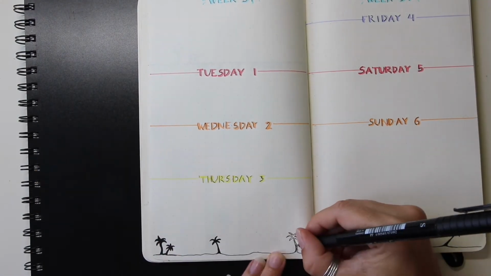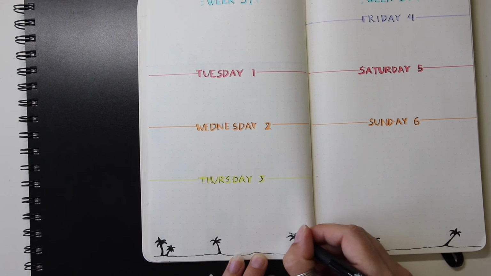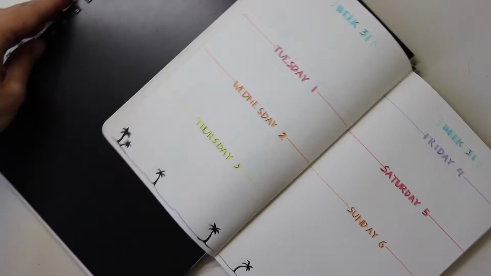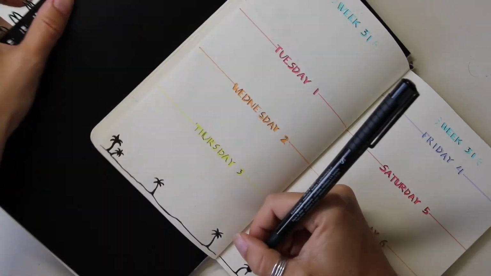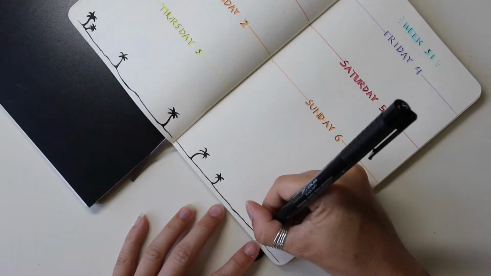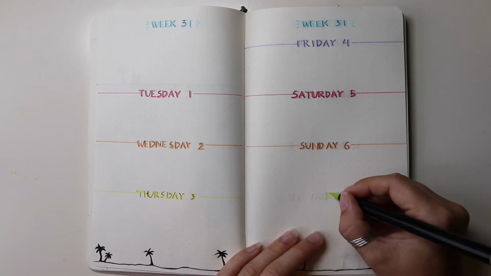I did again palm trees, just the idea of palm trees. So whatever. They don't have to look any certain way. The trunks don't have to be straight or bent in any certain way. They just have to be palm trees.